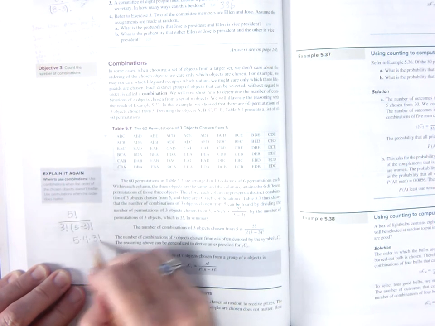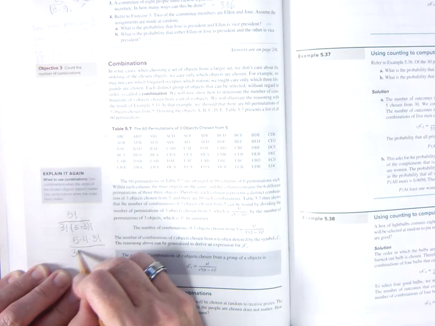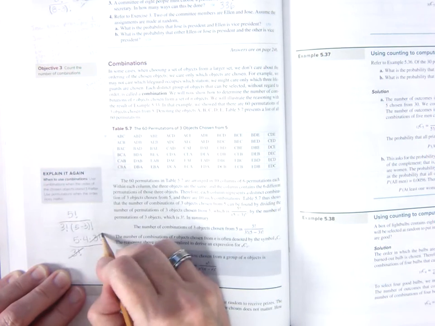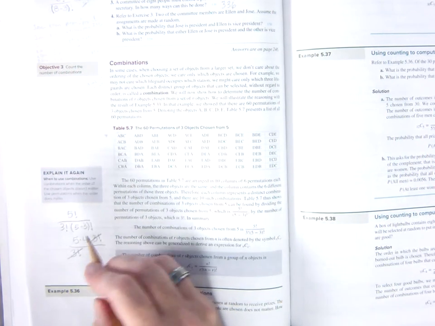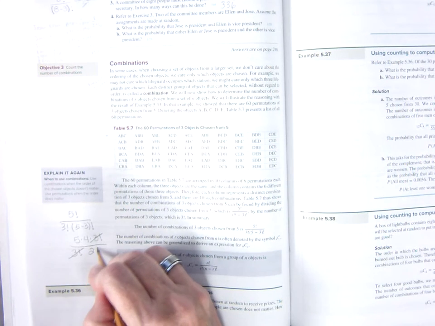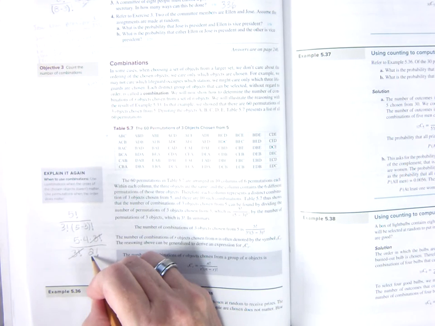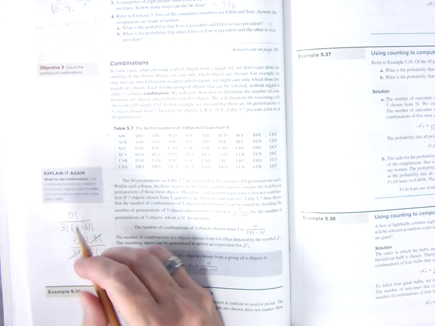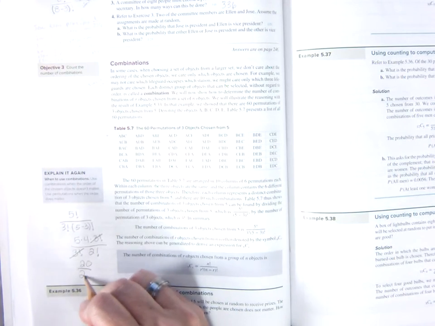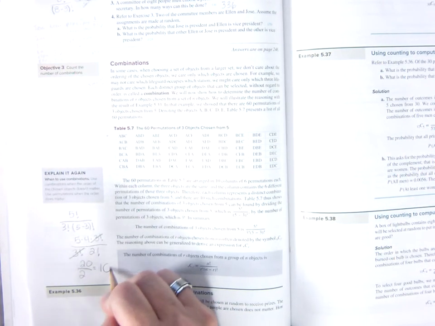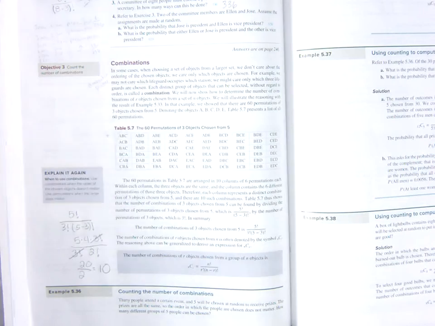Why? Because I see this 3 factorial down here, so I'm going to reduce that. And then I still have 5 minus 3 factorial here, so that's 2 factorial. 2 factorial is just 2 times 1, right? So here I have my 20 divided by 2, and that's how I get my 10 possible combinations. Okay? All right, so counting the number of combinations.